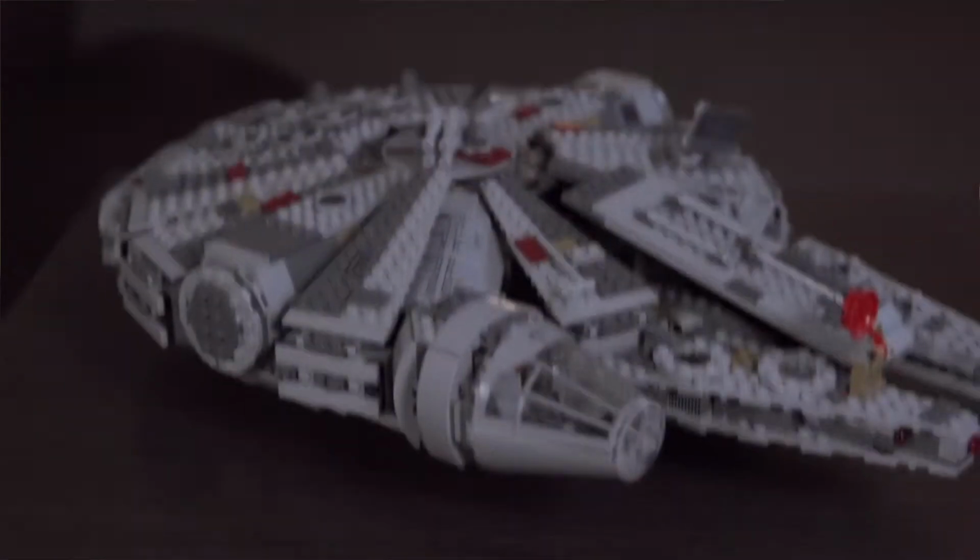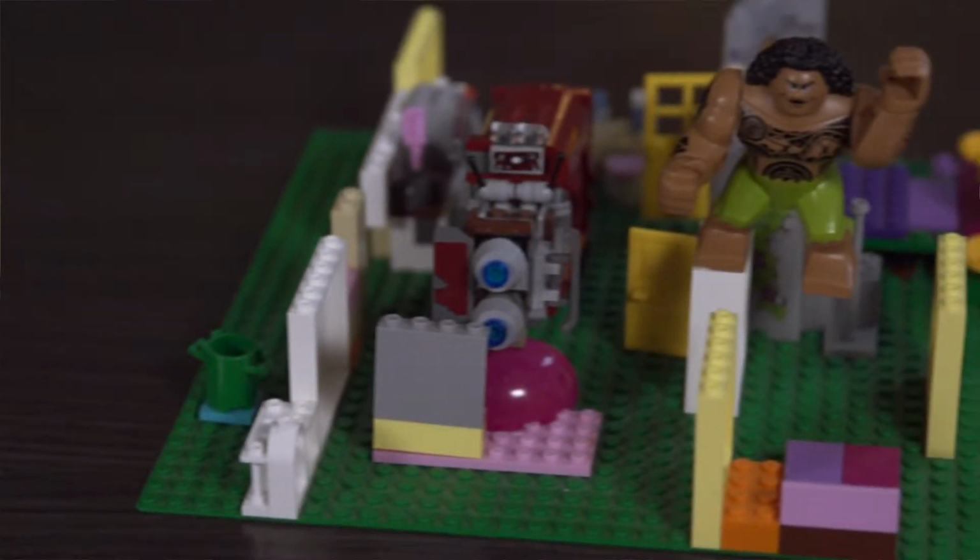PowerPoint and Legos have a lot in common. First, they're both used to build stuff. Some good, some not so good. Second, they're both based on a grid.